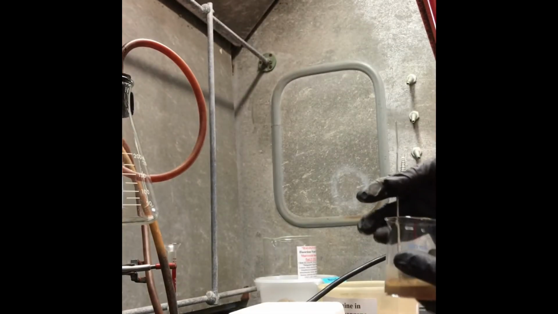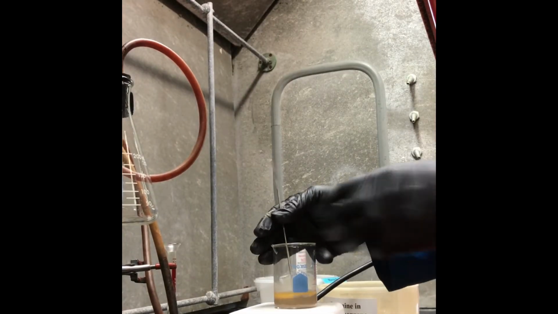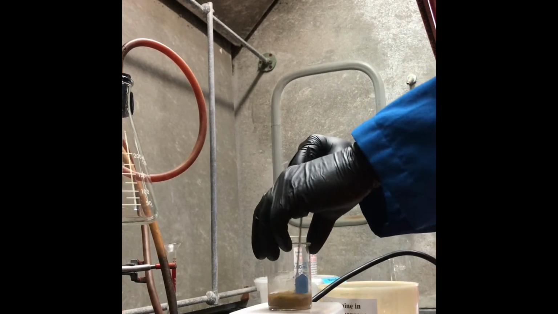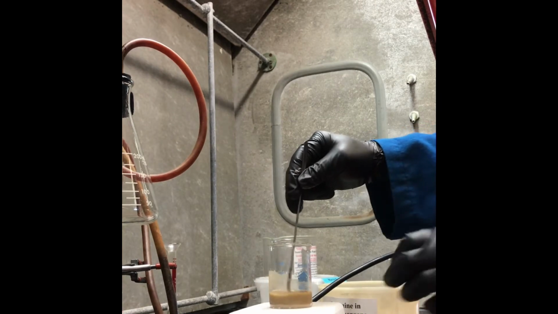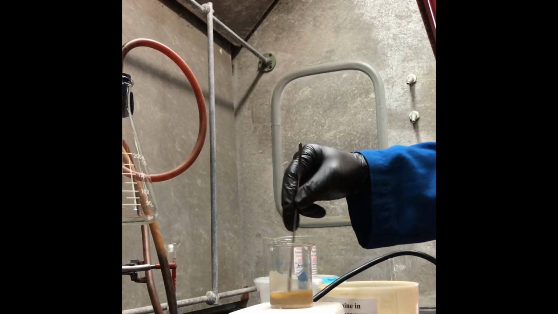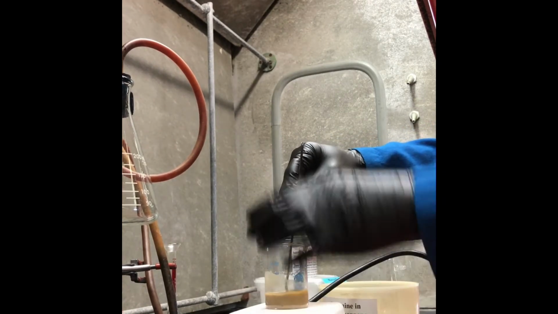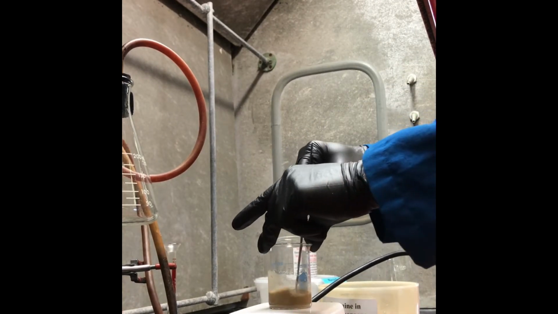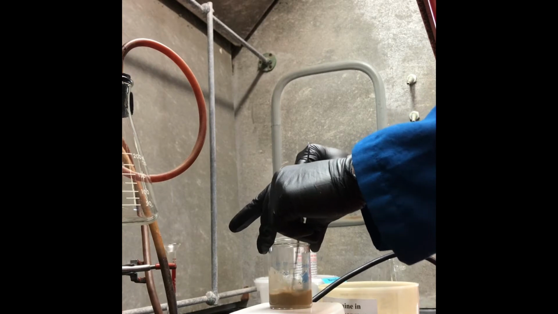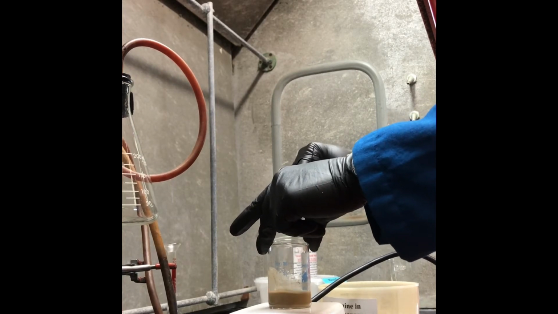So I already have this stir plate hot. So we want to make sure that we're stirring constantly while we're doing this, so that way our solution doesn't pop or like explode, kind of.